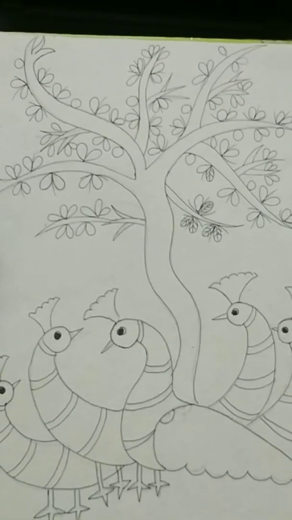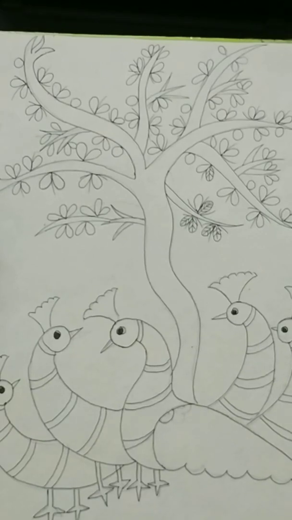It's absolutely up to you. The children love to use nice colors. That's why I'm using multicolors, and don't worry, nothing goes wrong when you paint. So let's start coloring.